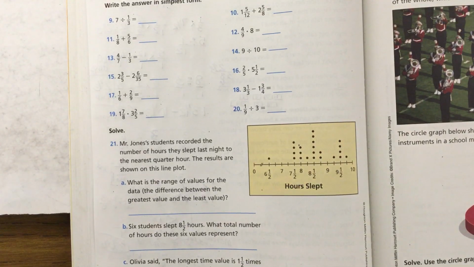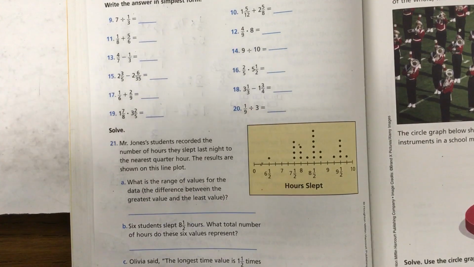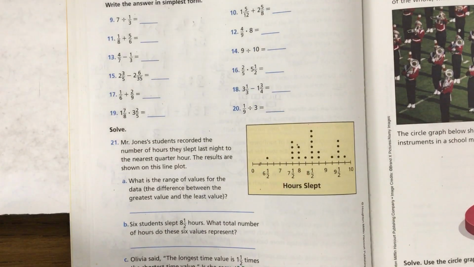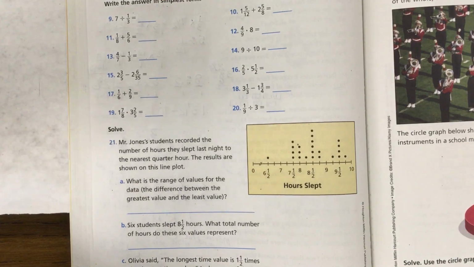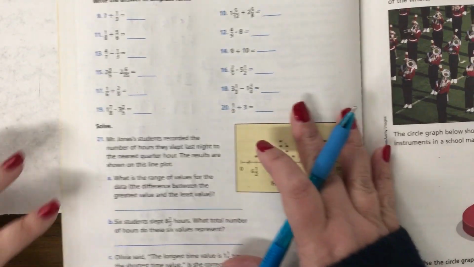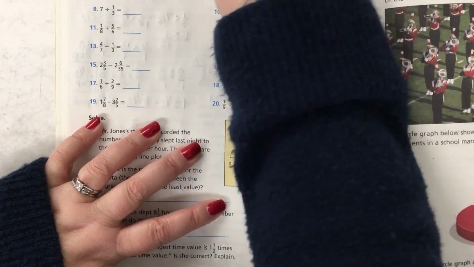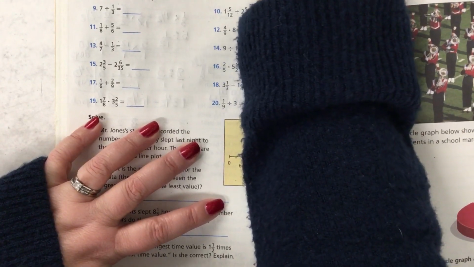All right, everybody. So looking at the practice, it looks like 9 through 20 is actually review. It's a review of everything we've been doing so far this year. So I think I'm going to let you guys do this as part of your homework. So we'll say 9 through 20 is homework. Does that sound fair? Okay.